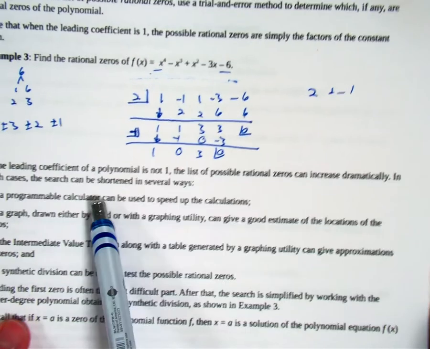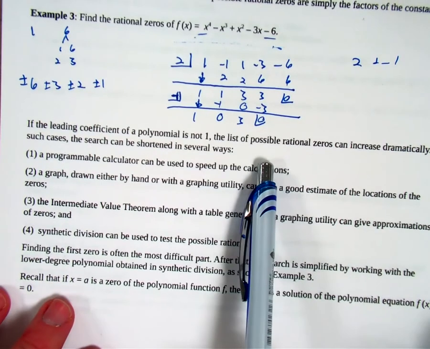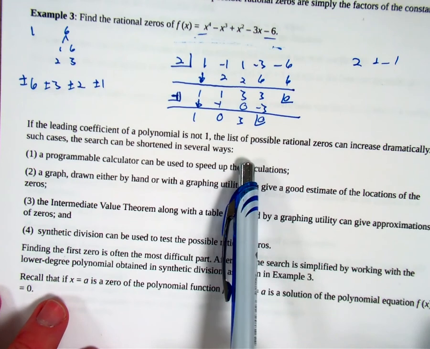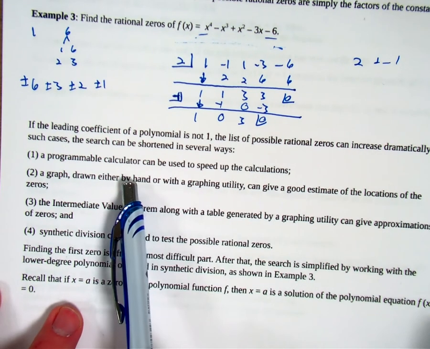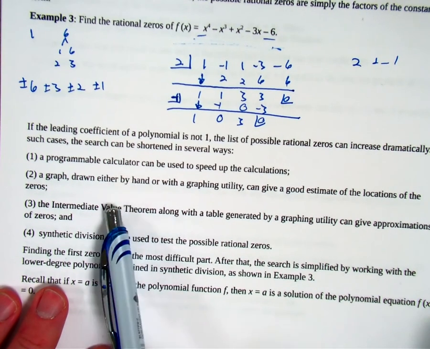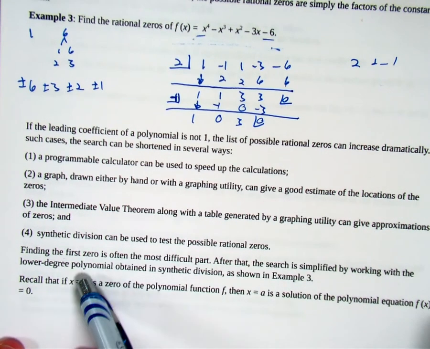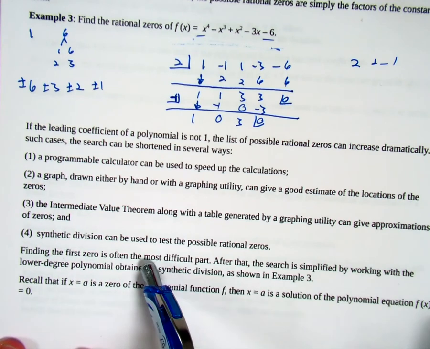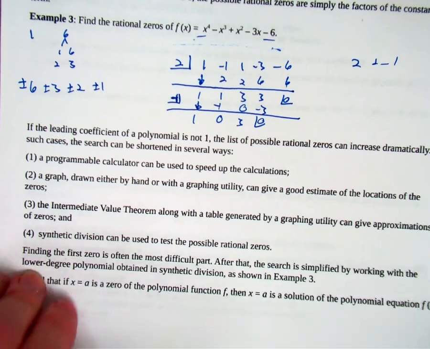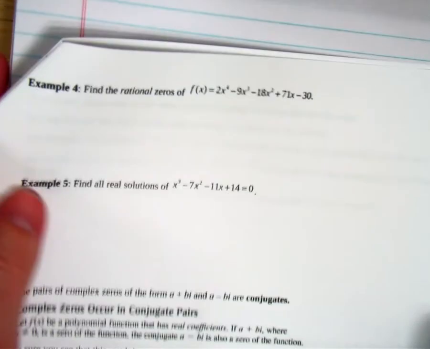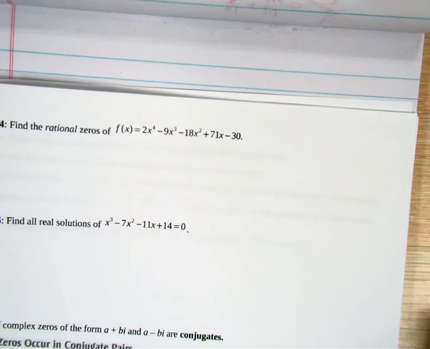Like we talked about before, if the leading coefficient is not a 1, then your possible rational zeros goes up pretty quickly. We can use our graphing calculator to speed up the process like we just did. We can use our graphing calculator to come up with values to use for synthetic division. And then that makes our life a lot easier, if you're just looking for the rational zeros.